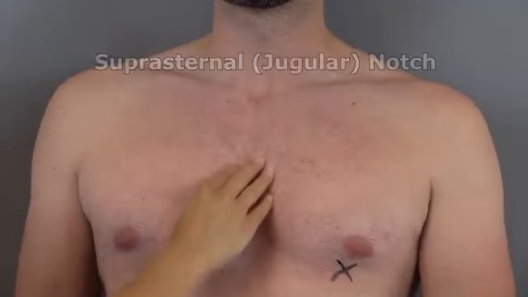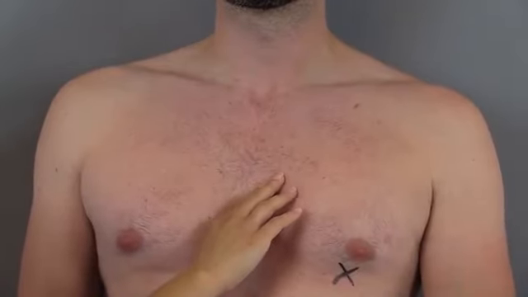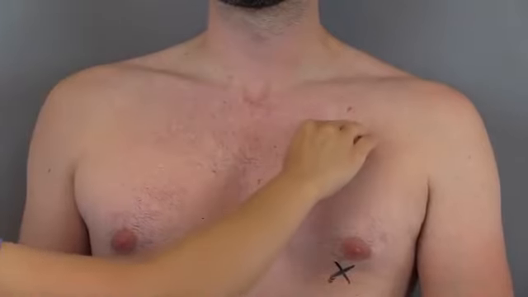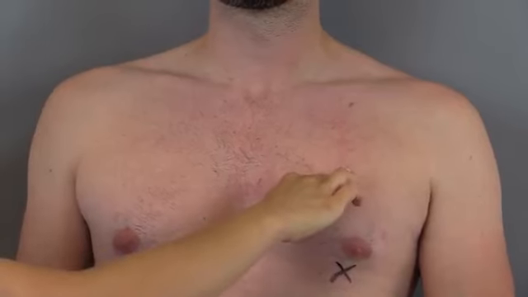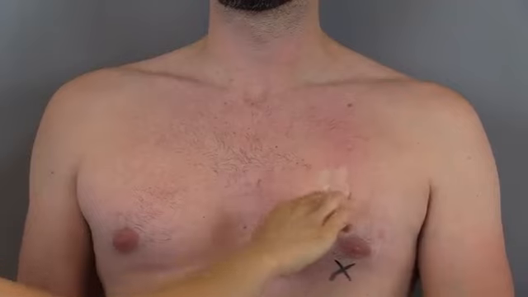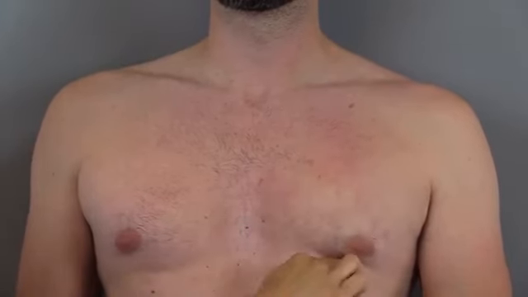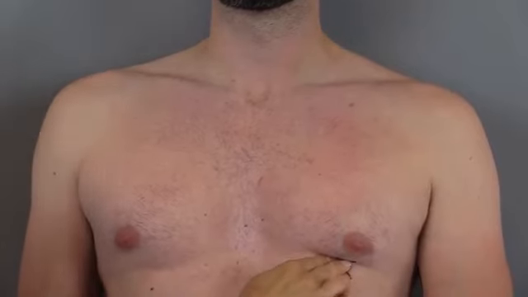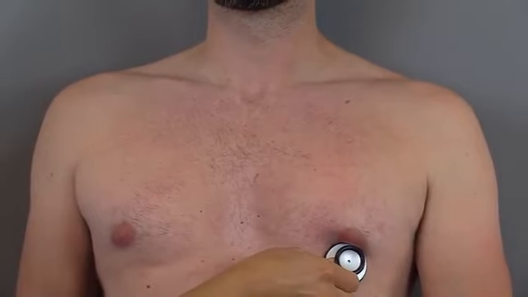Then go down the angle of Lewis, and you're going to go to the 2nd intercostal space mid-clavicular. So this is about mid-clavicular, and we're going to go to the 2nd intercostal space, which is about right here. Now we got to get to the 5th intercostal space because this is where our pulse is. So we're going to go 3, 4, 5. So our pulse is located here in this area. Then we're going to take our stethoscope and we will listen and assess the pulse.